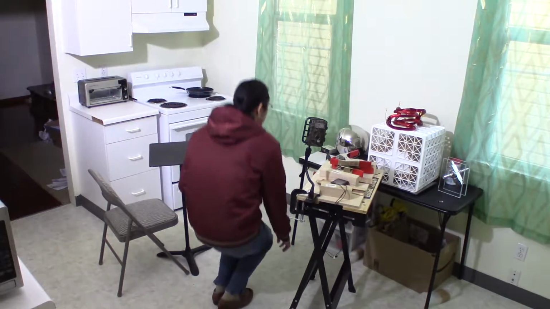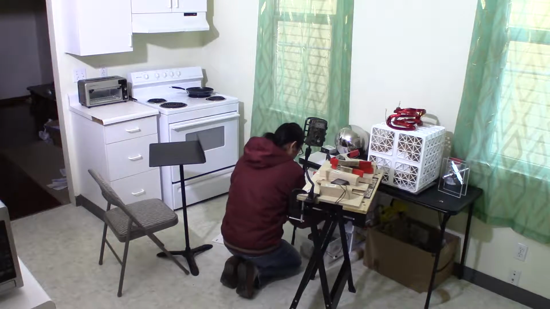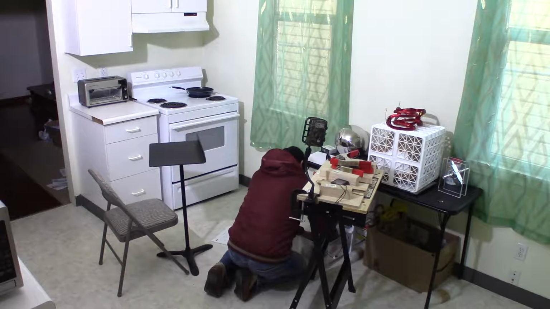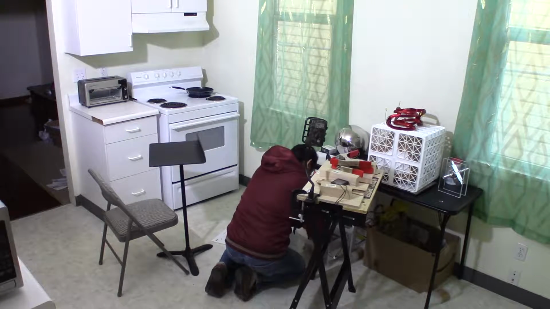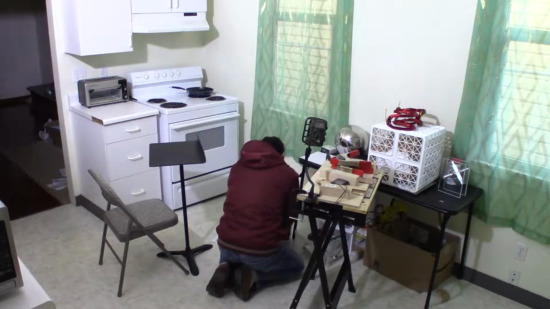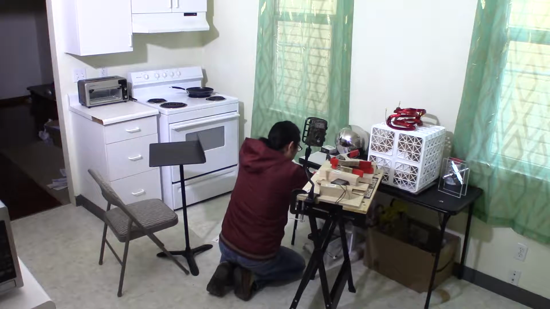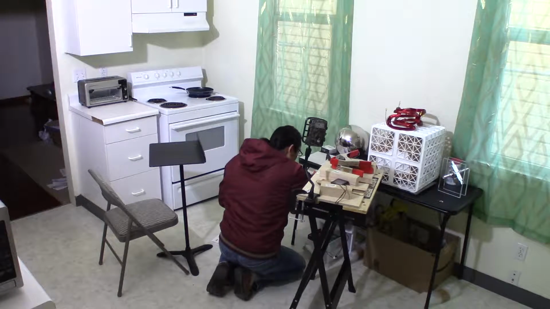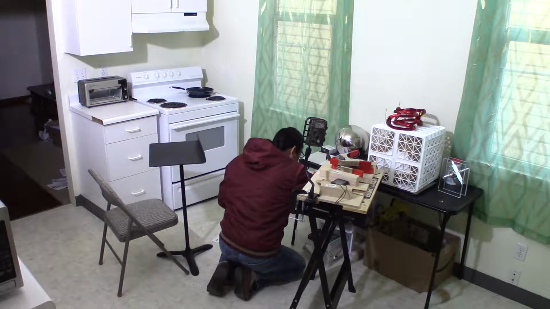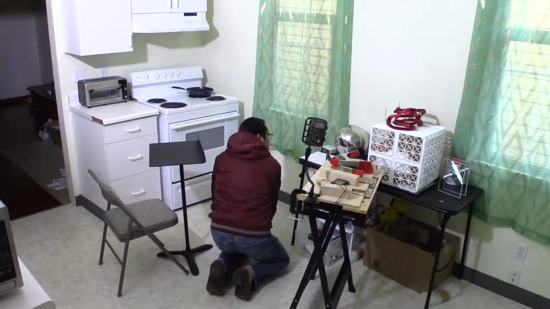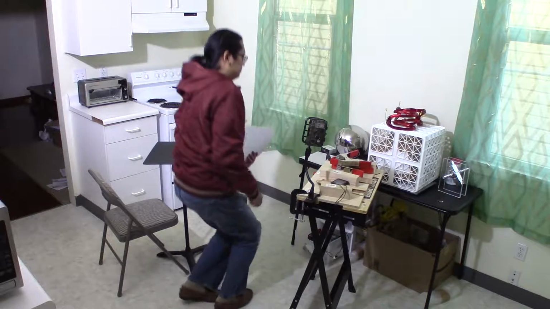What are we doing? Where's the resistors?